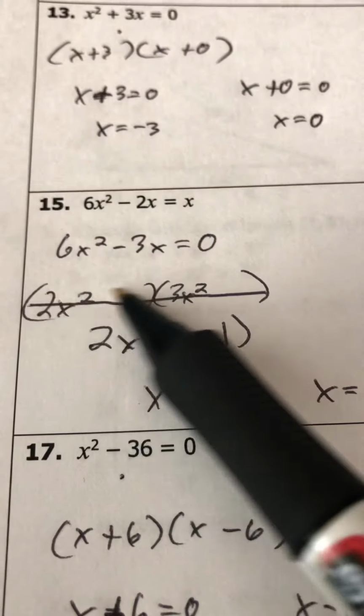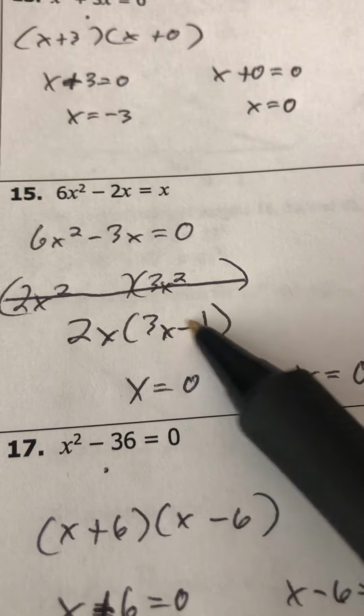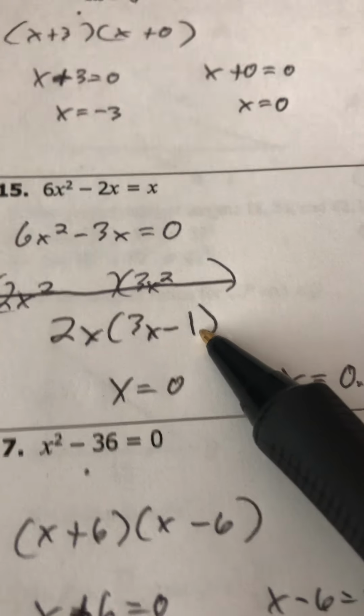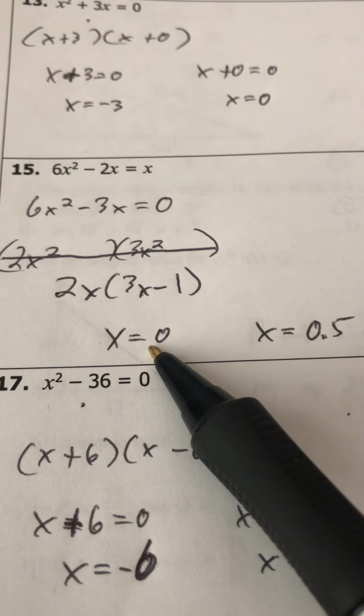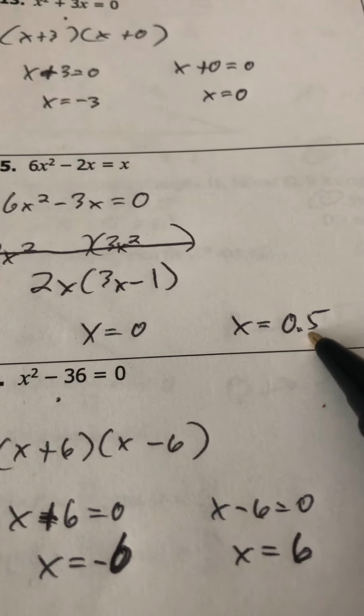This one I started to do something wrong. All I do is factor out a 2x and I'm left with 3x minus 1. This ends up being, when I put it in Desmos, x equals 0 and x equals 0.5, or a half.